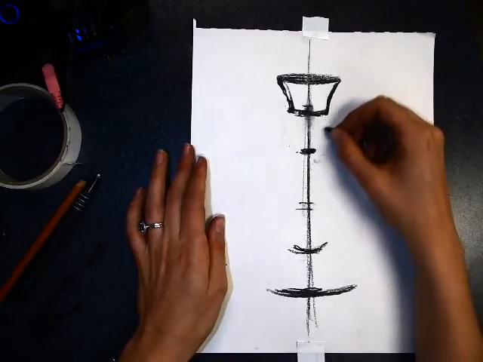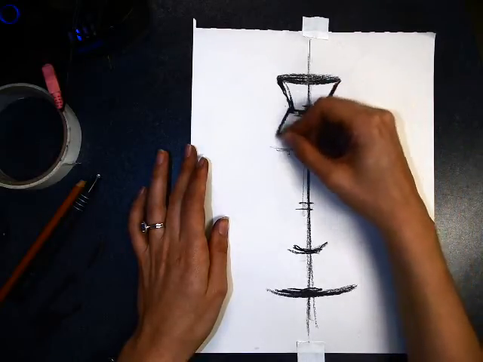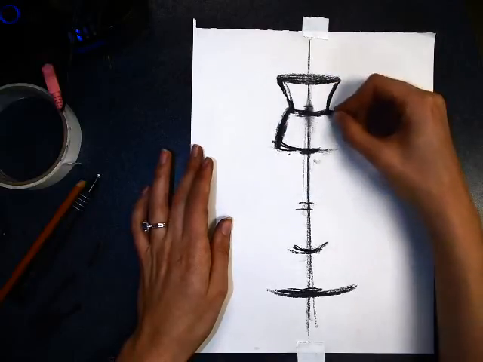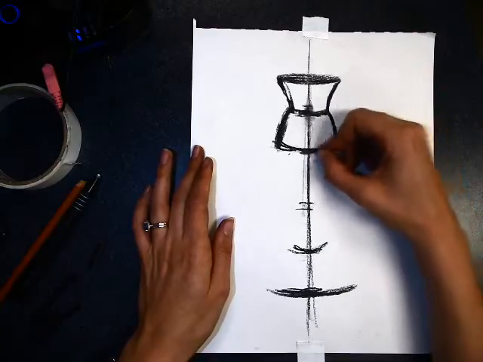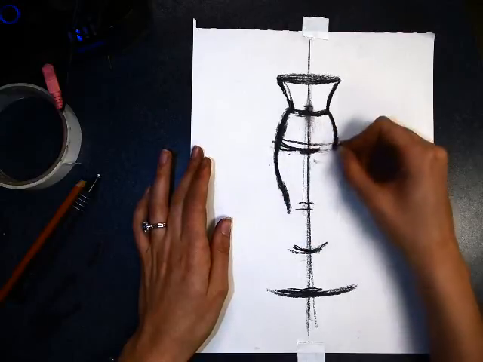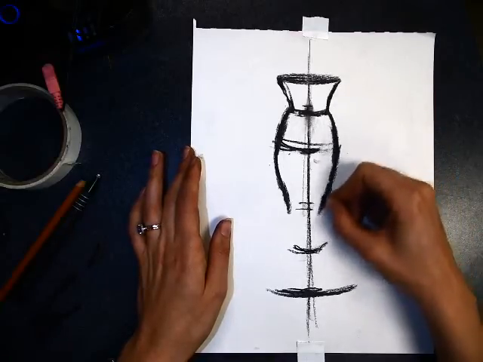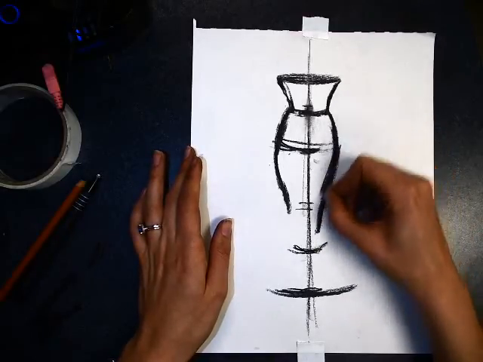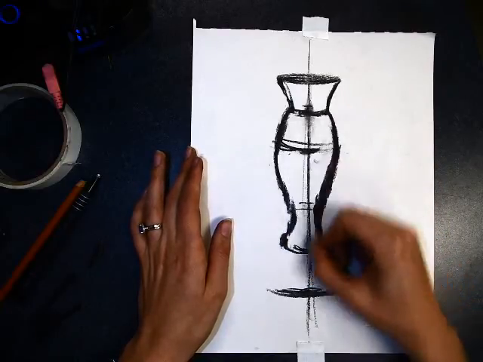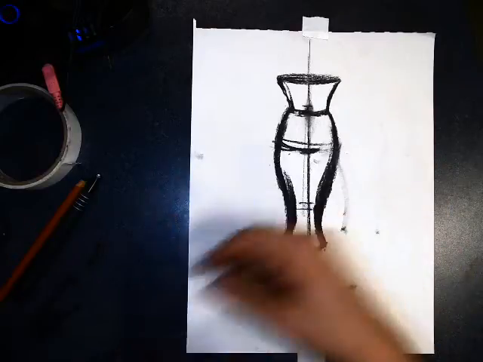Okay, and now what that does is it's creating landmarks for me. So I'm getting an idea, and it says, okay, this is where the widest part of that part of the candle is going to be. And then I'm able to say, okay, this is the area where it transitions. And don't be afraid to change things a little bit as you go.